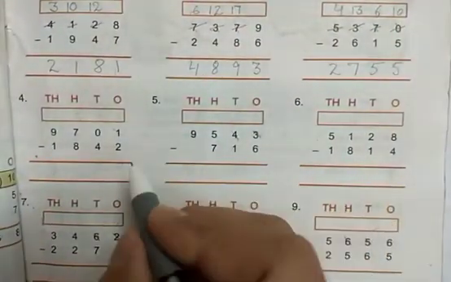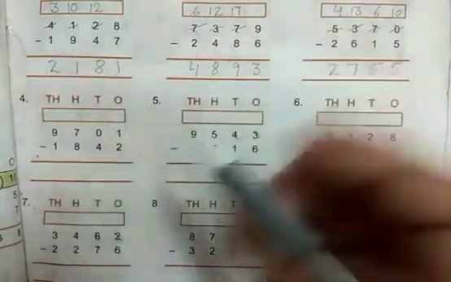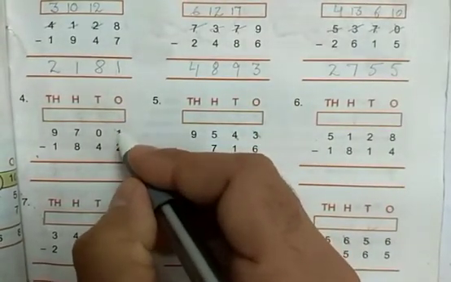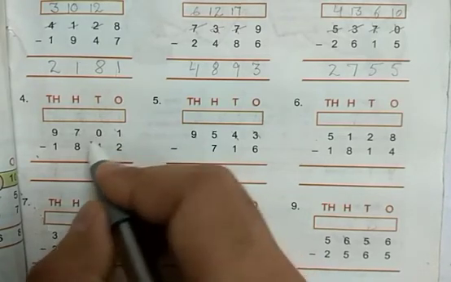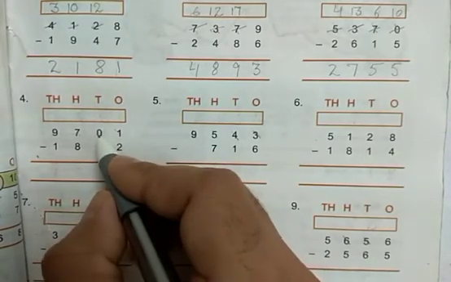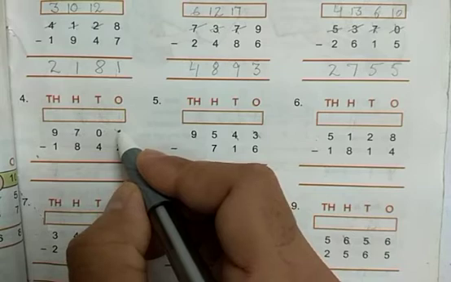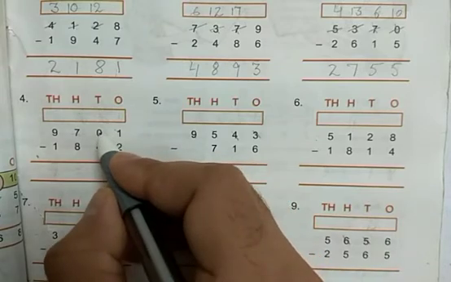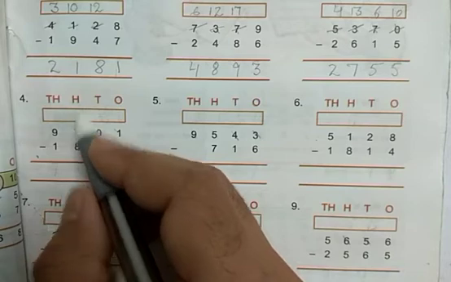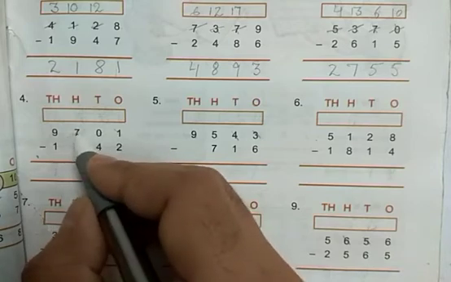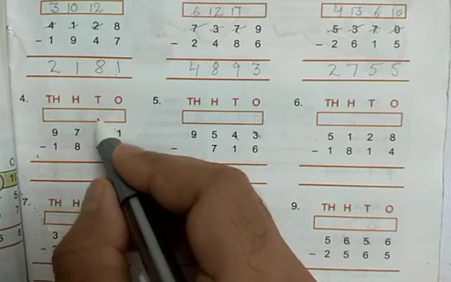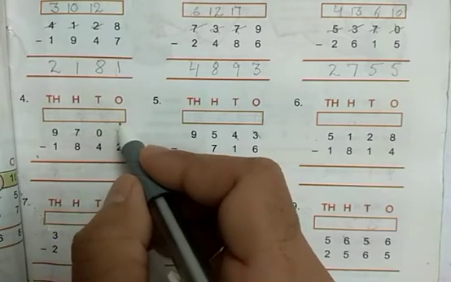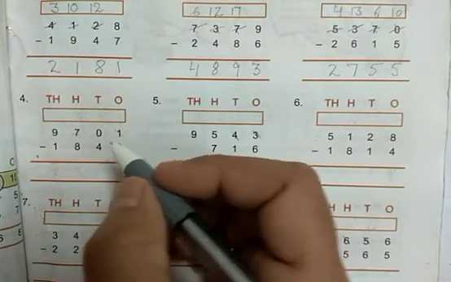Here 1 is smaller than 2, it has to borrow from here, but here there is nothing. 0 means nothing, so it can't give anything to this 1. So first of all, it has to take something from the next place, that is 100 place, 7. From 7, it becomes 10, then it can give to the next place, that is 1's place.